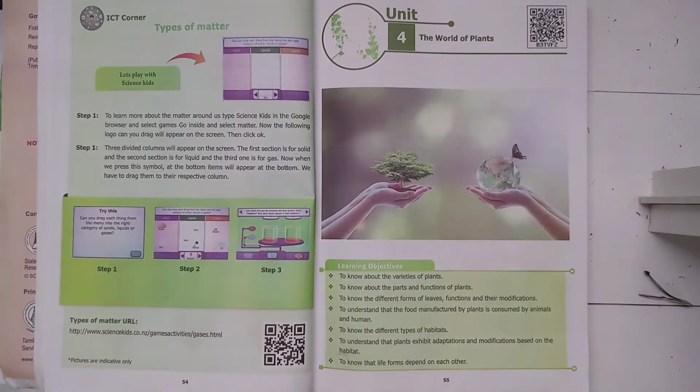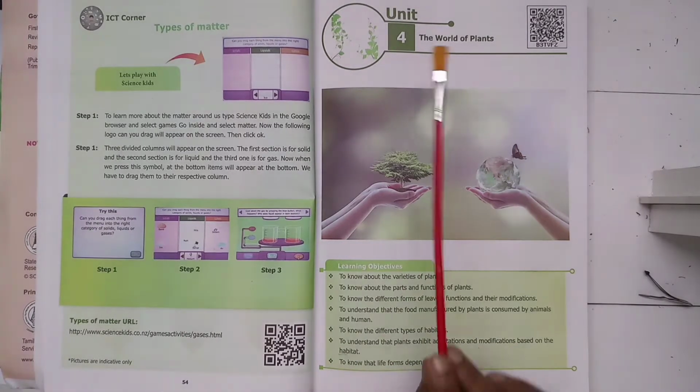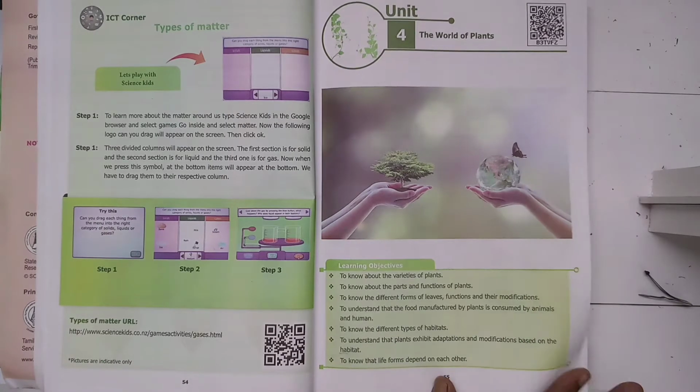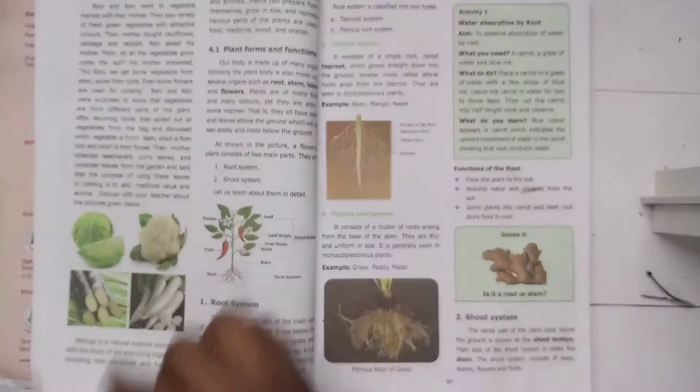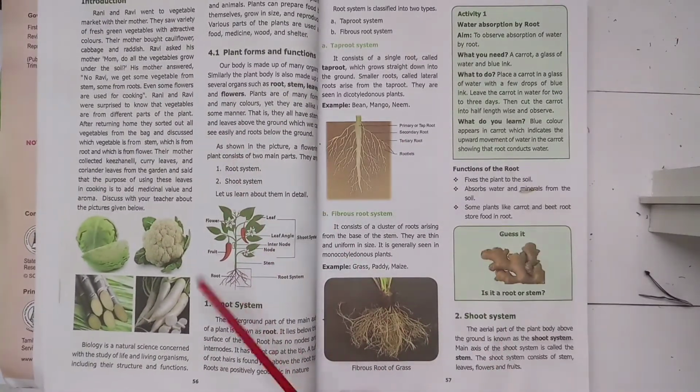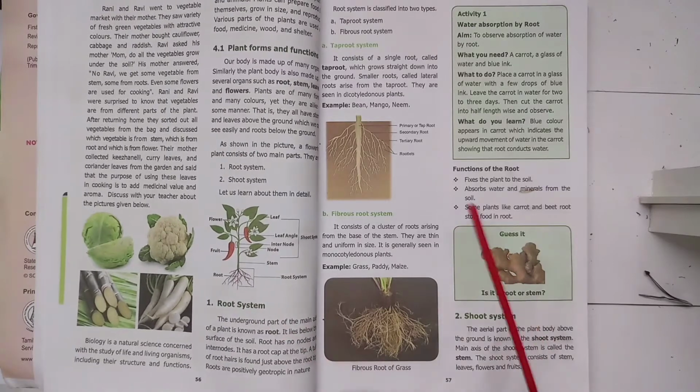Today we are going to see 6th standard Science, Unit 4, the world of plants. In the last videos we have seen the introduction, the plant form, functions and root system. Now we are going to see the shoot system.